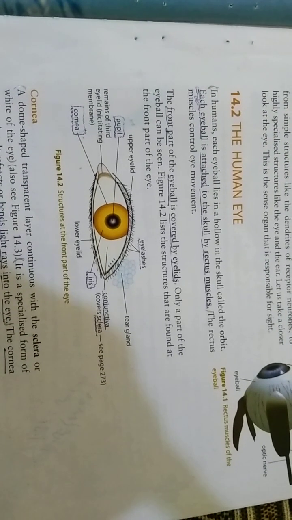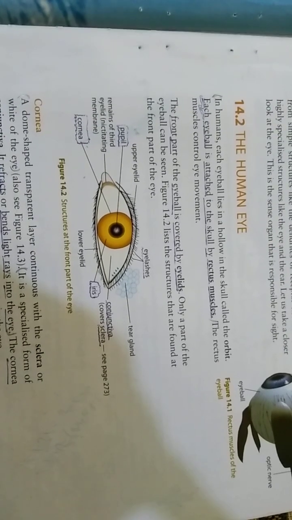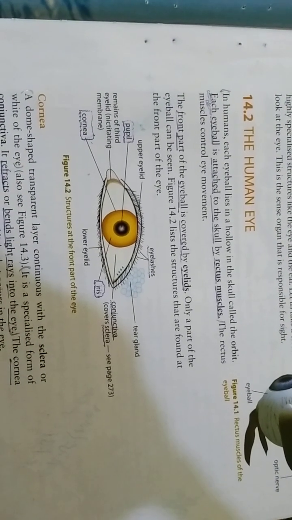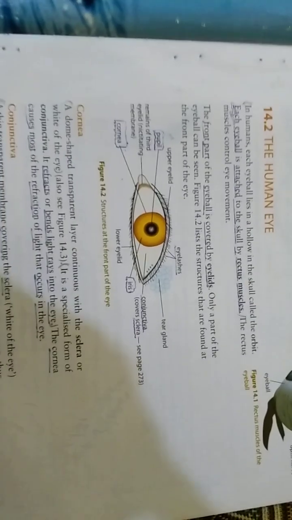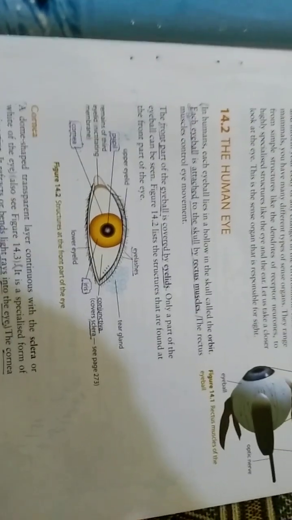Good morning, everyone. Today we are going to learn about the human eye. In the human eye, we will also discuss the cornea, conjunctiva, and iris. Now let's start the human eye.